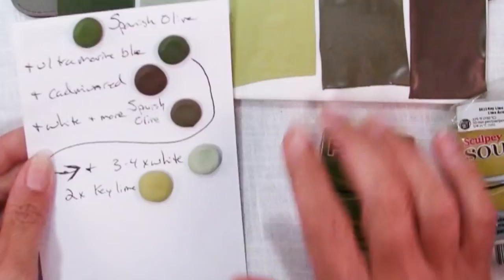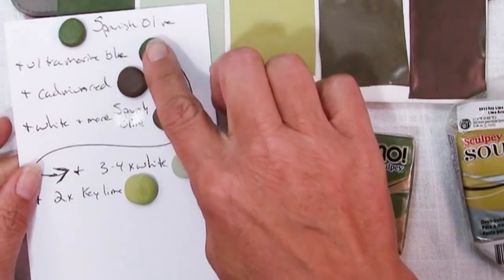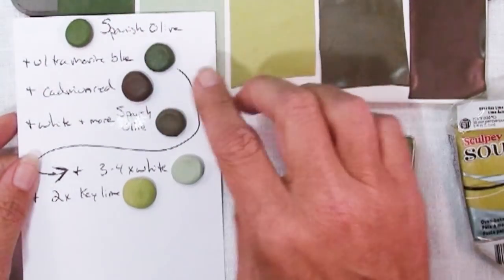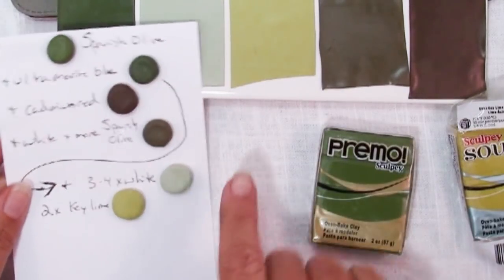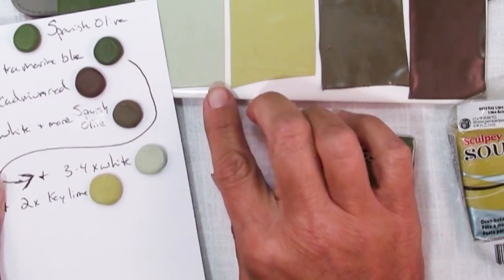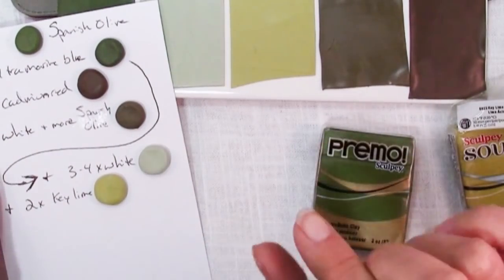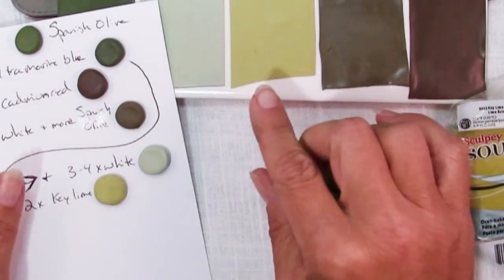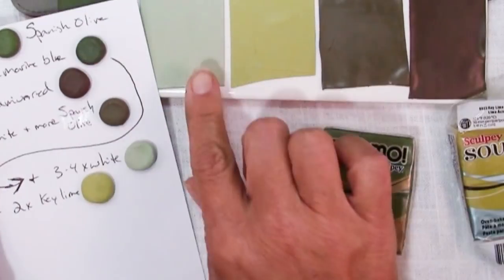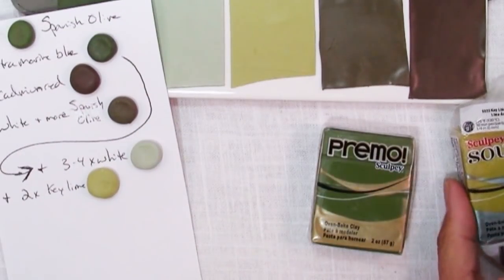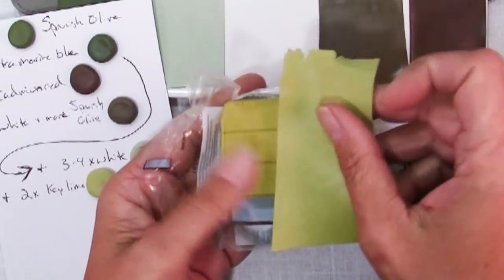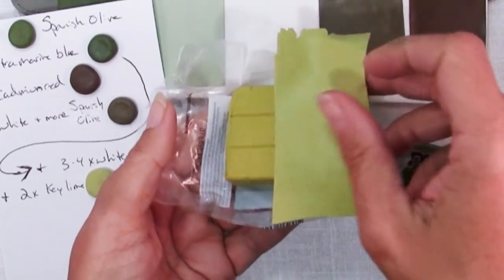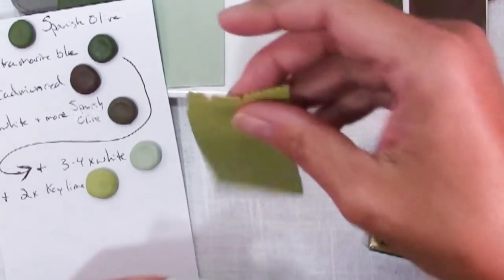To get my last two colors, first I went back to this green that I made by adding the ultramarine blue to the Spanish olive, and I added 3 or 4 times the white. And again, tested that by rolling little 1/4 inch balls and finding that that was about right. And then to this, I added about 2 times key lime. And you can see the difference. It's very close, but it just is definitely much more green, like the palette that I had made.